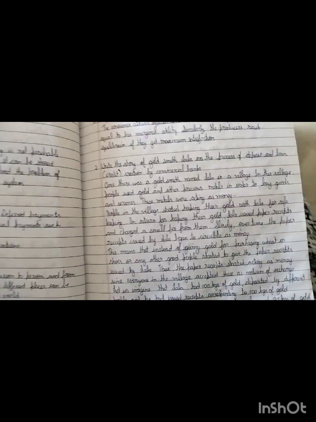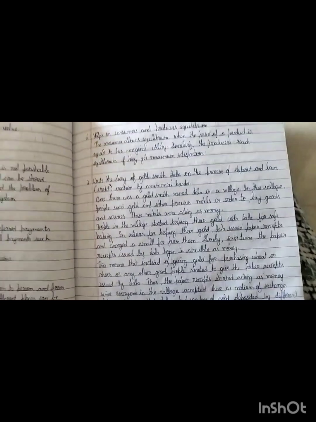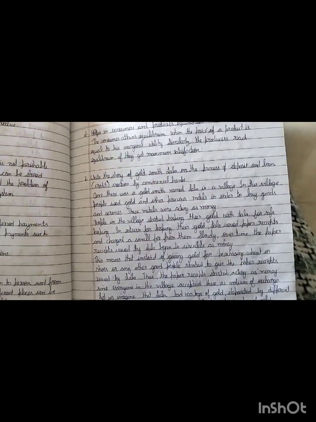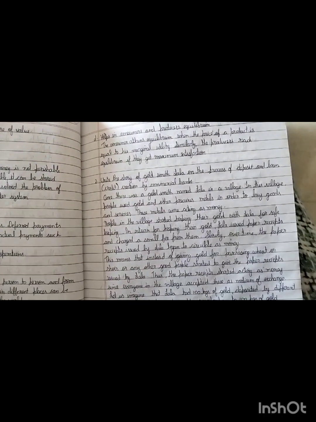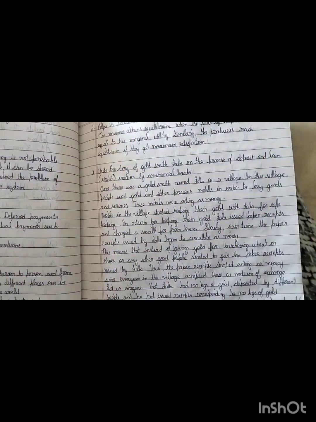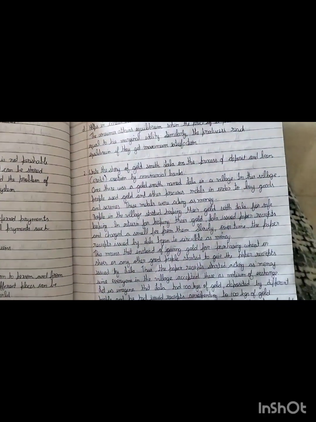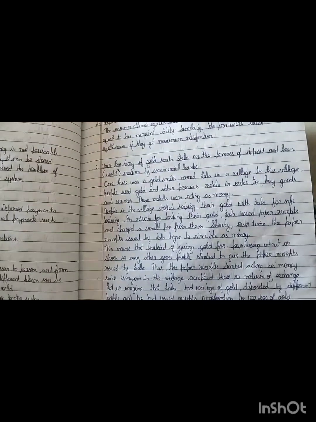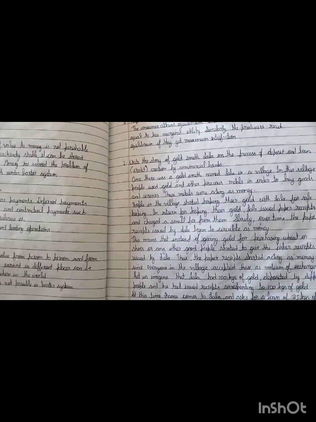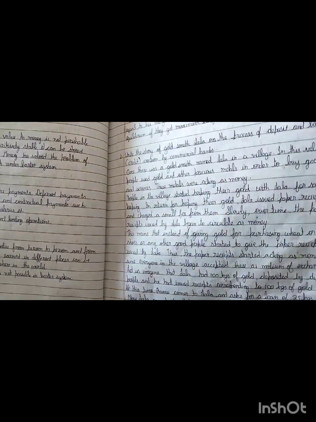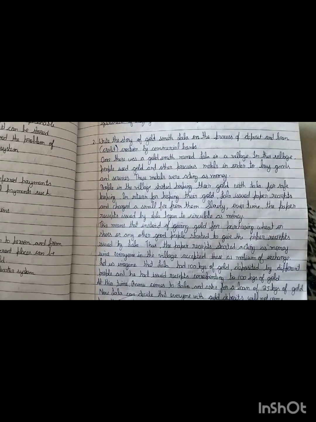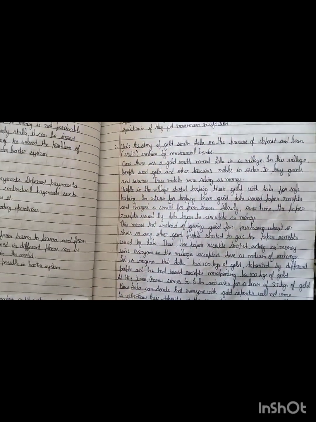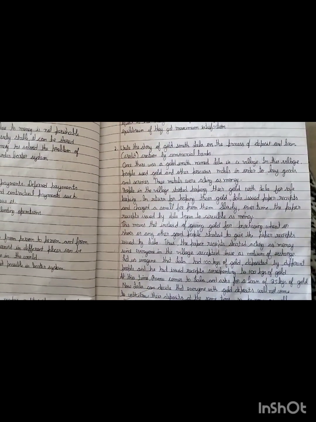There was a goldsmith named Lala in a village. In this village, they normally used gold and other precious metals to buy and exchange goods and services, and these metals were acting as money. People in the village started keeping their gold with Lala to ensure safekeeping, and Lala also issued a paper receipt in exchange for their safekeeping. Slowly over time, the paper receipts issued by Lala began to circulate as money.